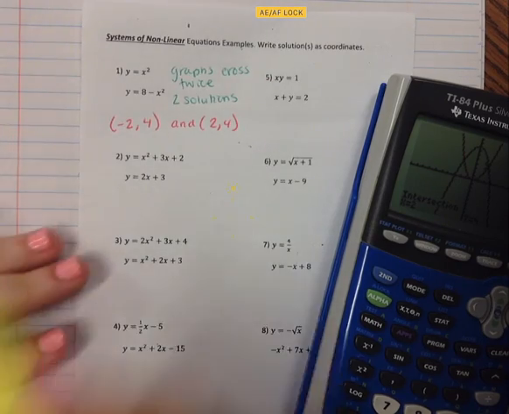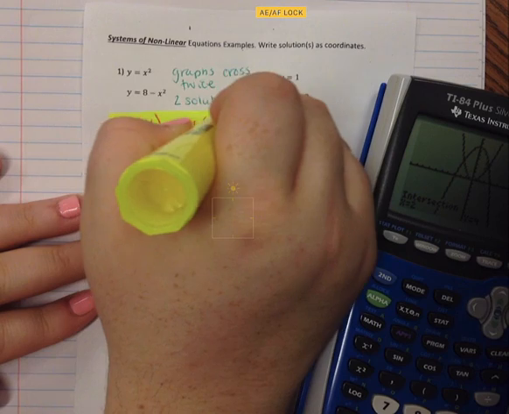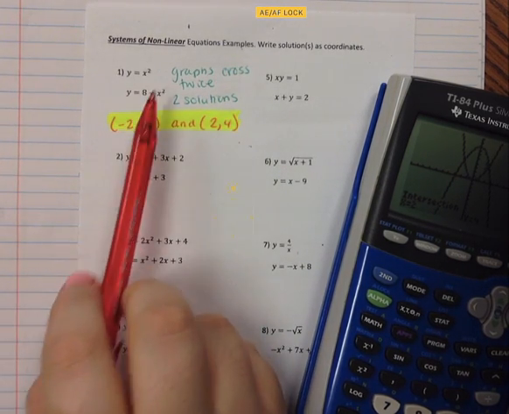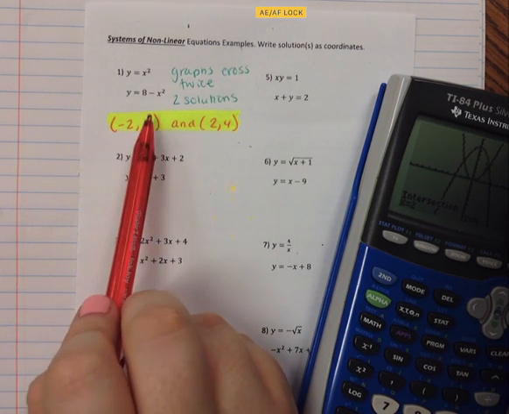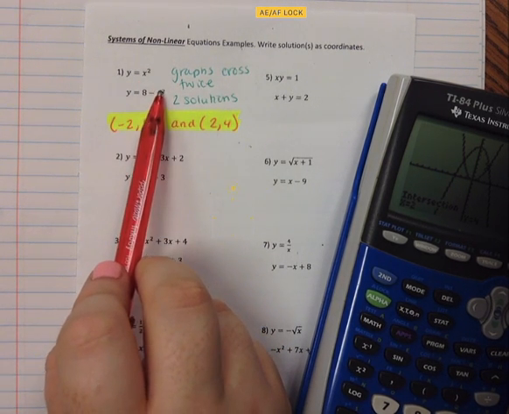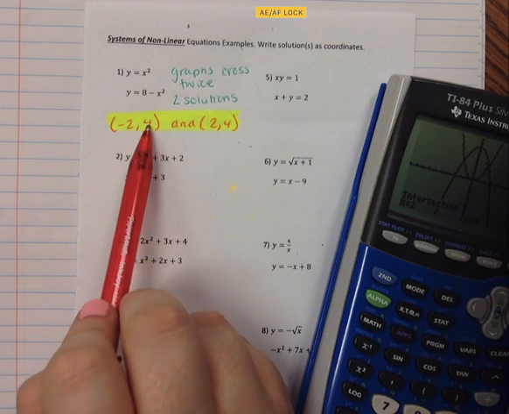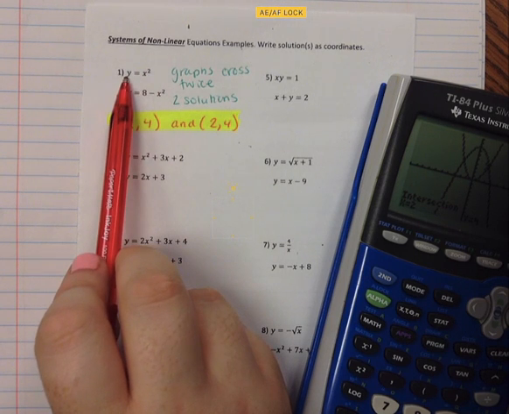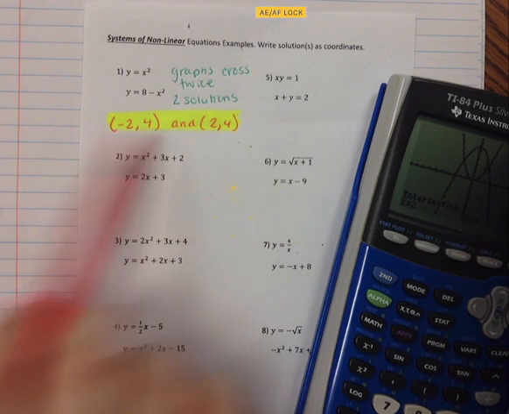We have our two coordinates, so we can highlight our answers, saying that these are in fact our solutions. And you can check them by plugging them back into the equation. -2 squared is positive 4. And again, -2 squared is positive 4, so it's 8 minus 4, which is equal to 4. Do the same thing here. 2 squared is equal to 4. 2 squared is 4, and 8 minus 4 is supposed to be 4. So that is correct.